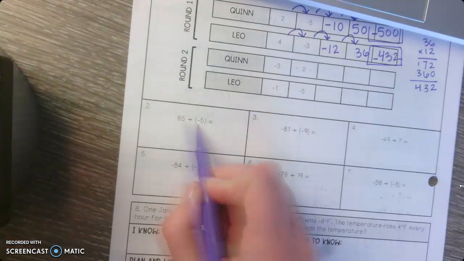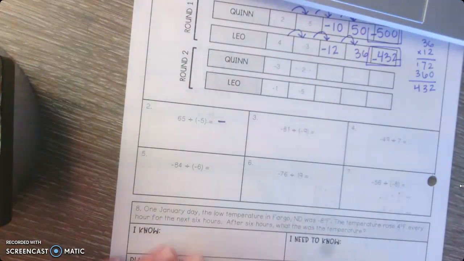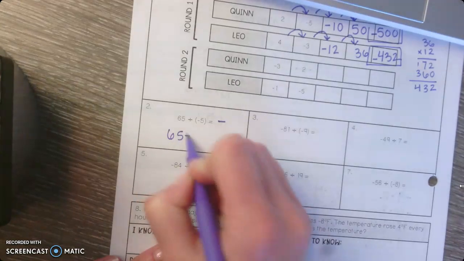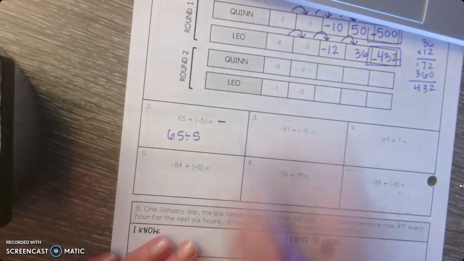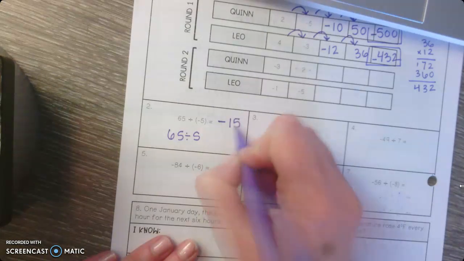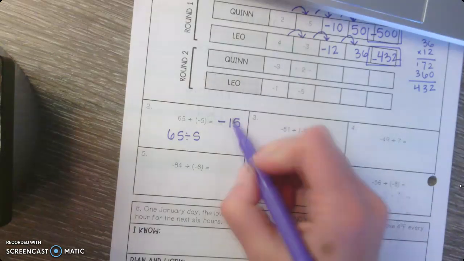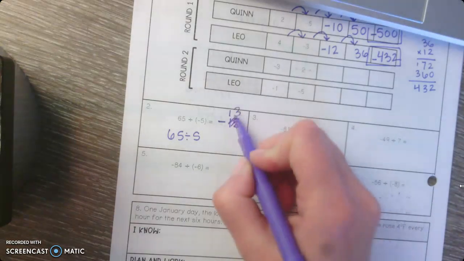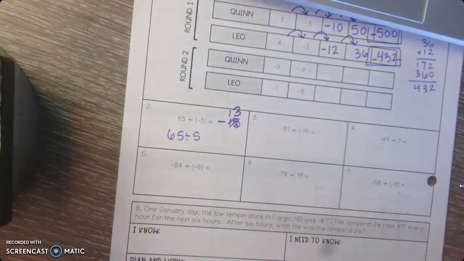They have different signs, so I know my answer is going to be a negative answer. And then all I think about is what's 65 divided by 5. Or how many 5s fit into 65? 15 of them. No, 13. Negative 13. Okay, try the other 5 on your own. Check with the sub. Okay, and then you've got one of these on the bottom.